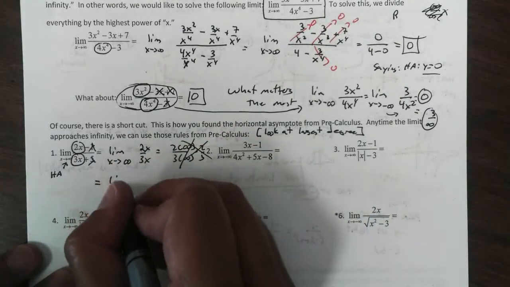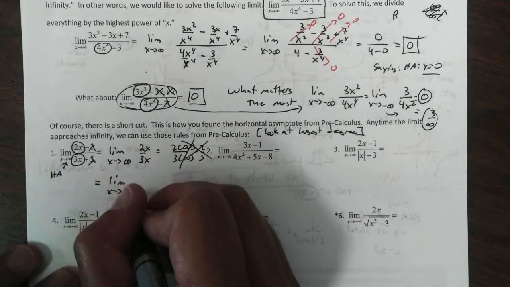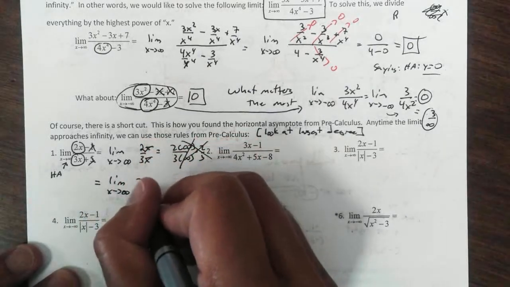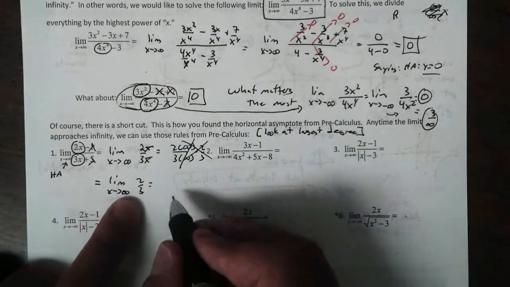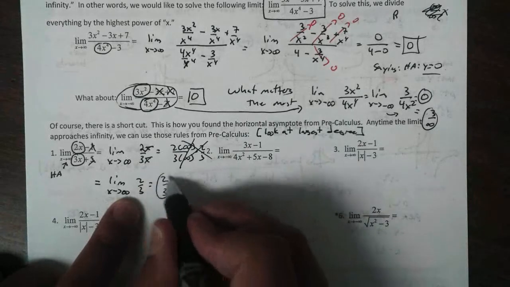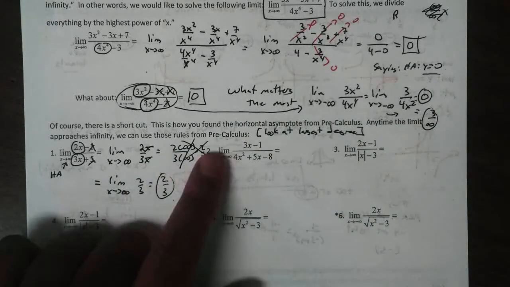So we could simplify this. The x's cancel, I get 2/3. Again, don't leave your answer this way. We have to write out our answer, it's 2/3. So let's try number 2 here.